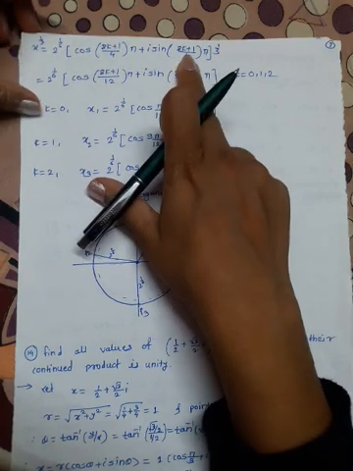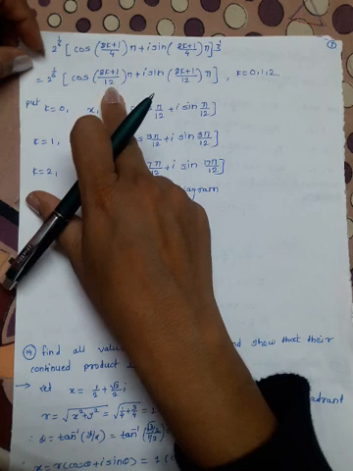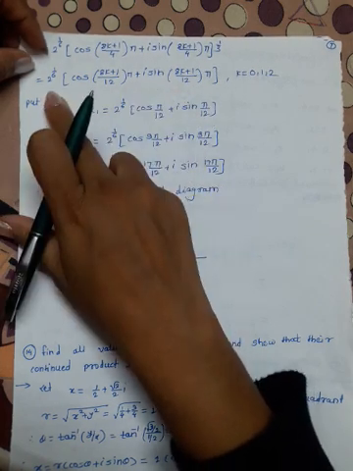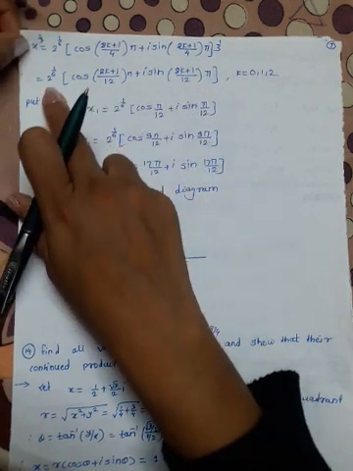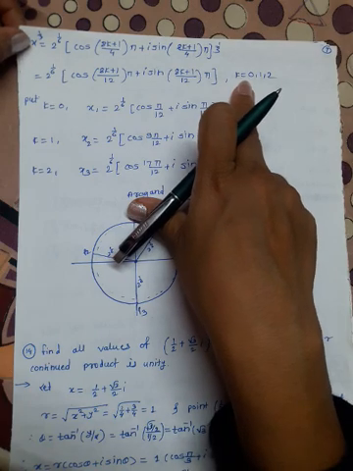Now take this 1 by 3 inside using De Moivre's theorem. We get cos of (8k plus 1) by 12 pi plus i sine (8k plus 1) by 12 into pi. This 2 raised to 1 by 6 as it is, where k starts from 0, 1, 2. Now go on putting values of k here.